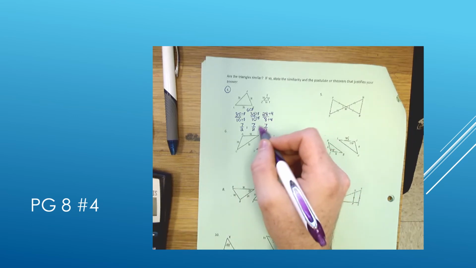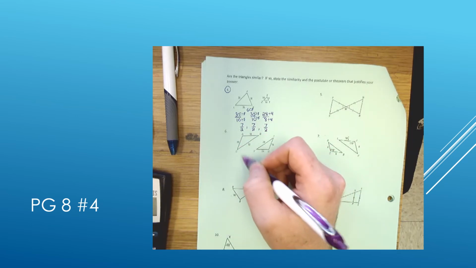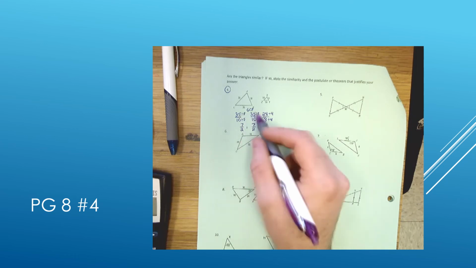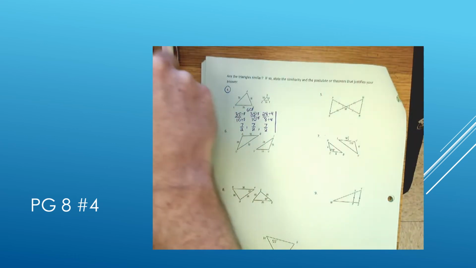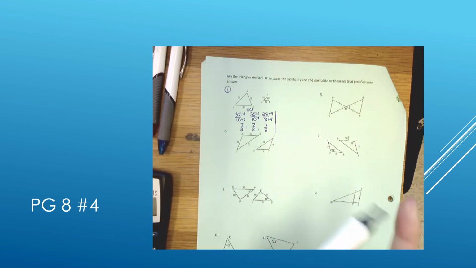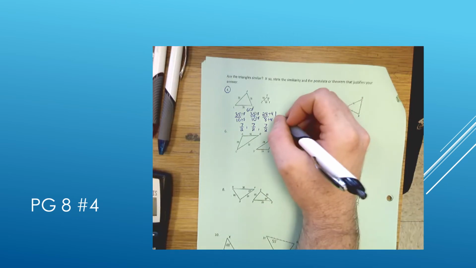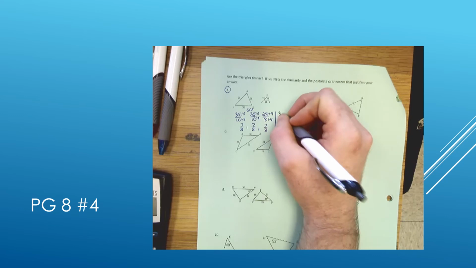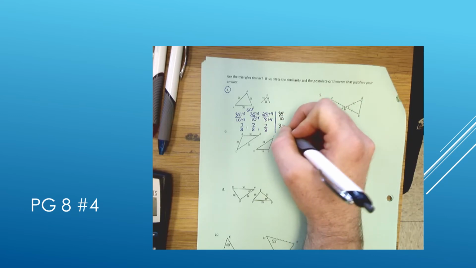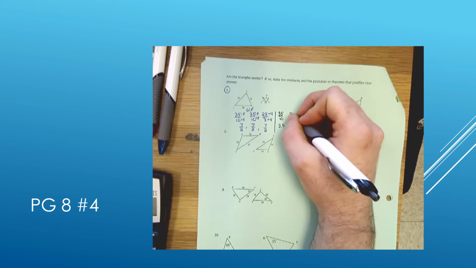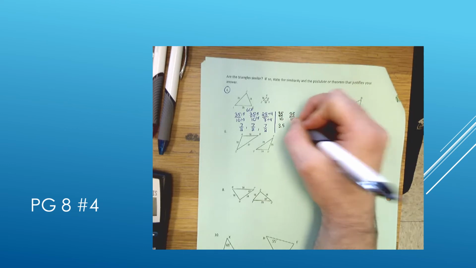Now I'm going to show you another way to do this. The other way is to not even do GCF. This way would be just to actually divide them and see if you get the same number. So if I did that, I would have 35 over 10. That would get me 3.5. Now, one of them again was 35 over 10 as well.